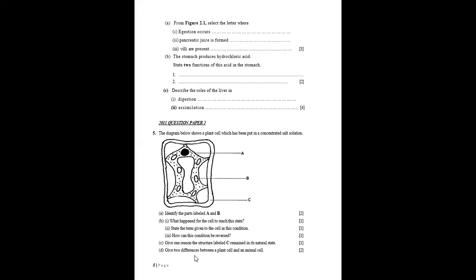Give two differences between a plant cell and an animal cell. Animal cell has no cell wall, while plant cell has a cell wall. Most plant cells have chloroplast, while an animal cell has no chloroplast. All right, we move on.